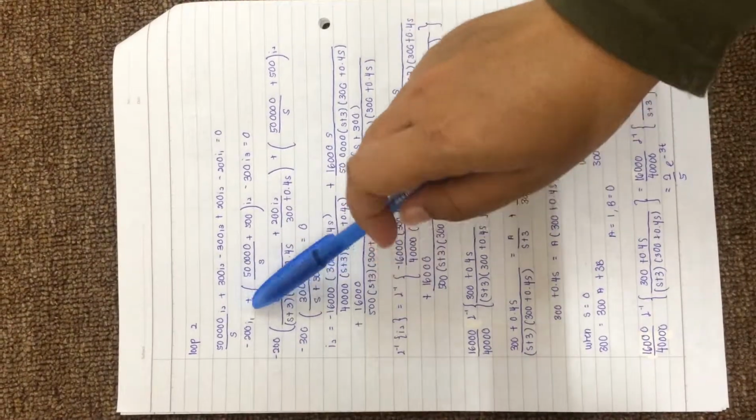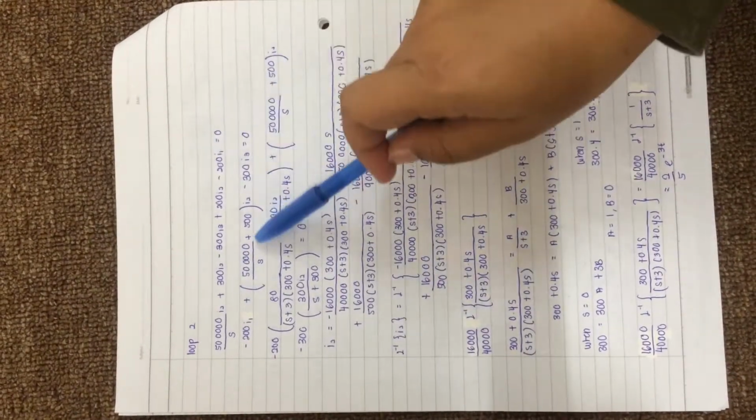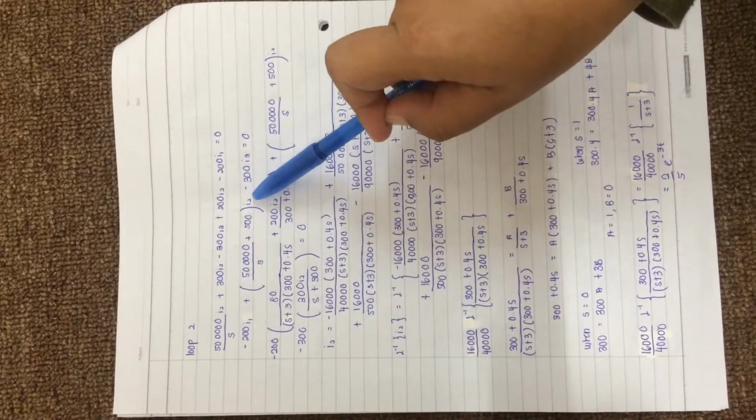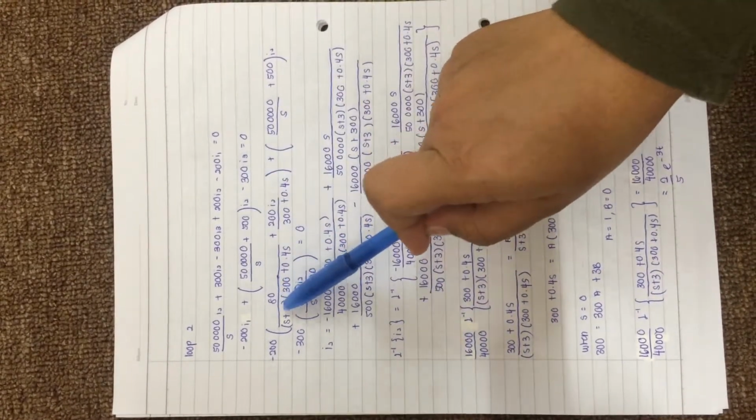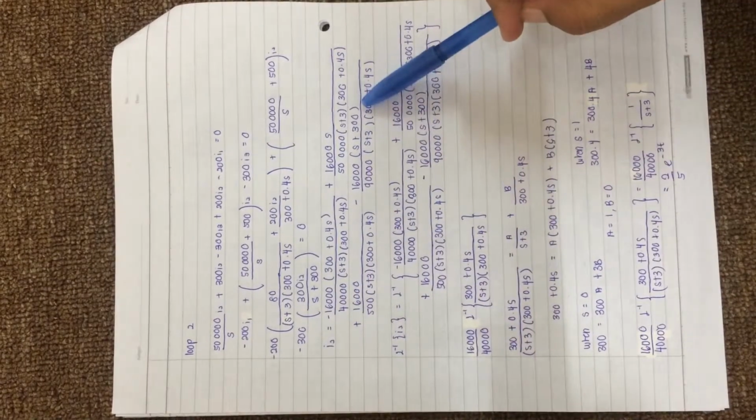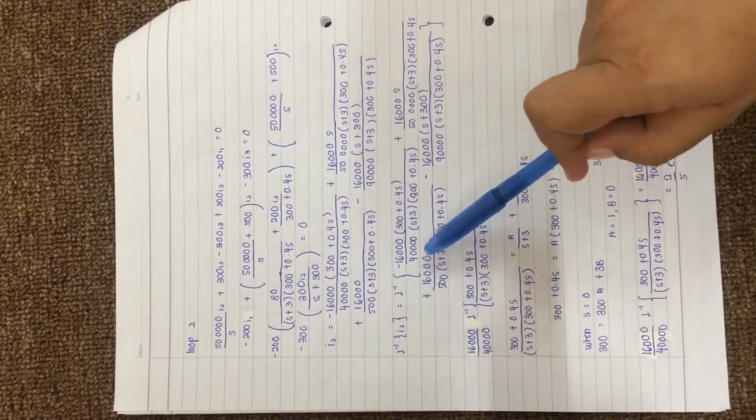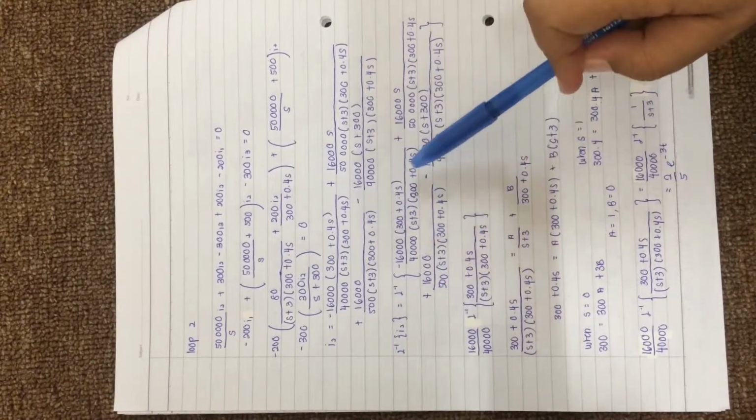Okay, for loop 2, we got this equation. Then we factorize I2. After we factorize I2, we substitute I1 and get this equation. Then we inverse Laplace this equation to get the time domain.